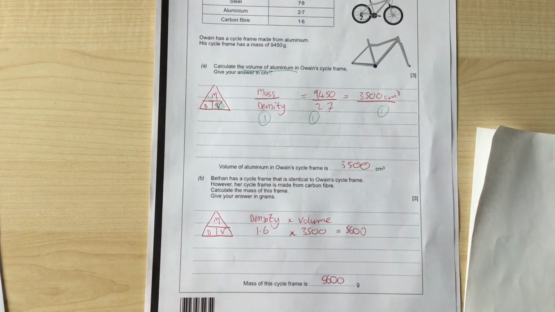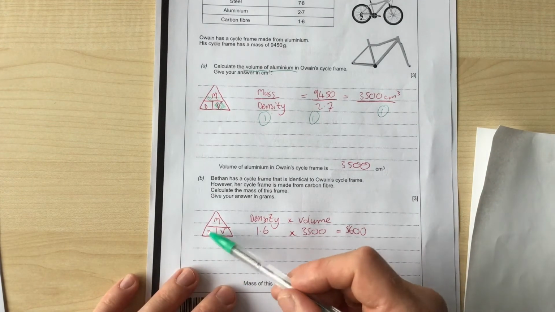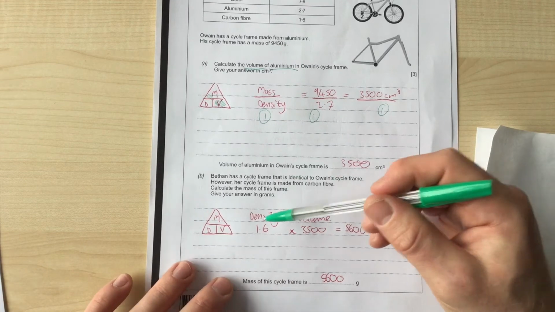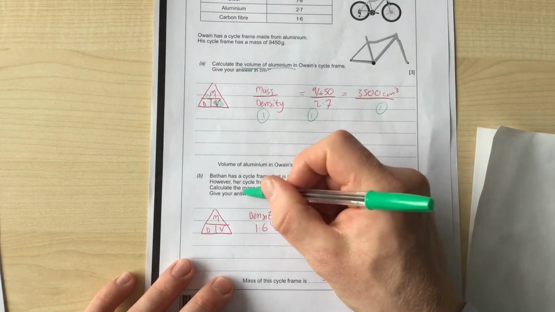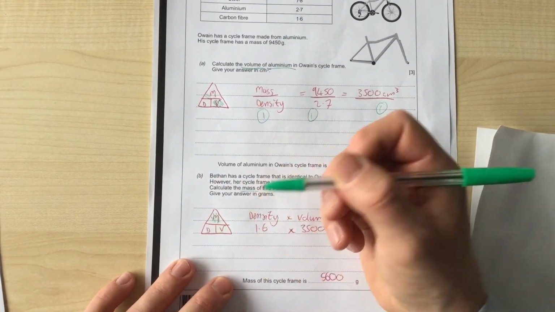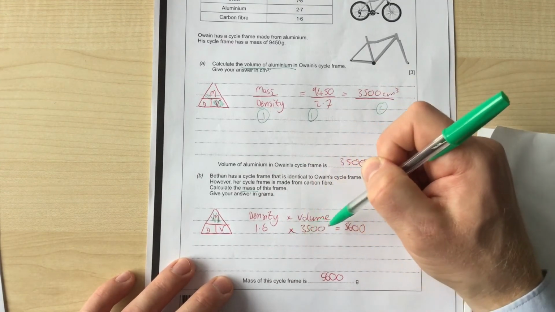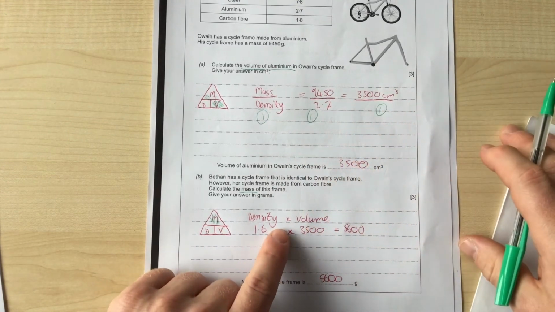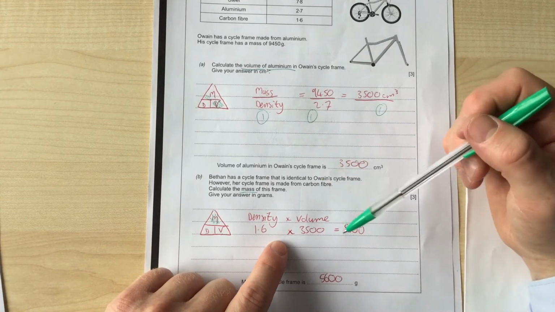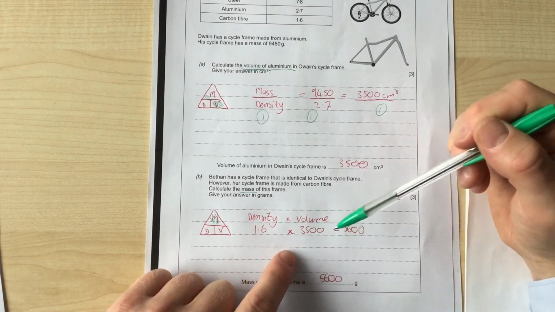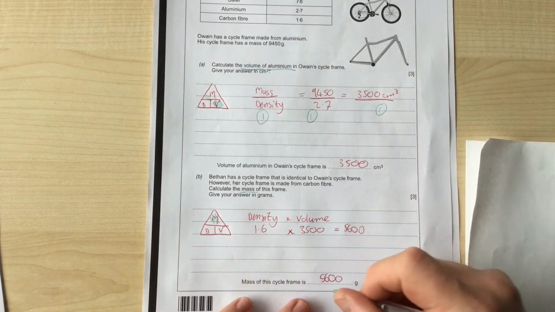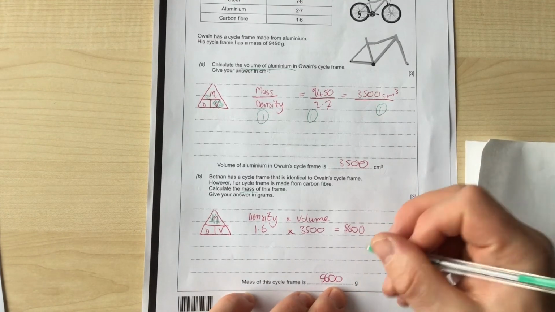Next question, same thing. So here's my triangle, but this time it's slightly different. We're trying to find the mass, so cross out mass, they're next to each other, and we know we've got to multiply. 1.6 times 3,500, the volume, would give me my answer of 5,600.